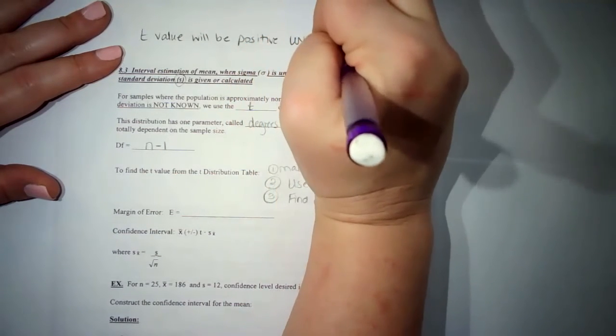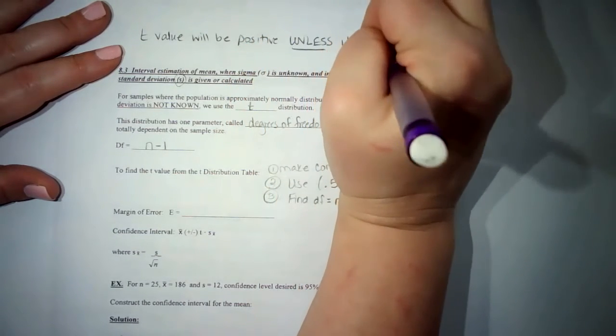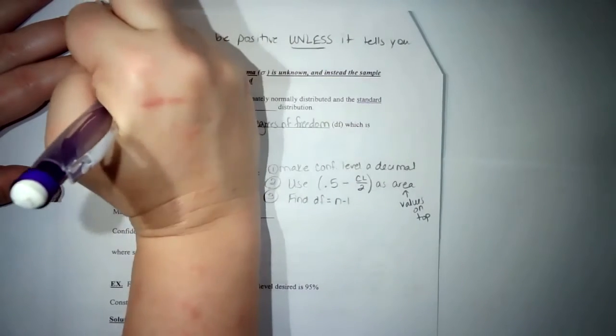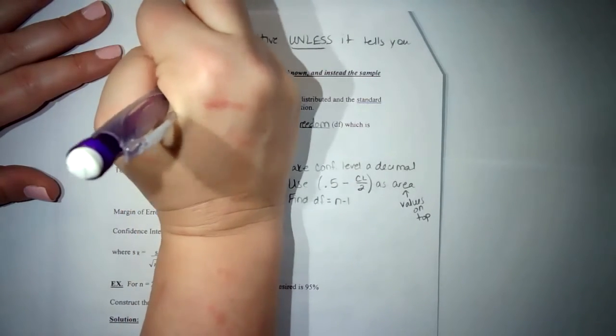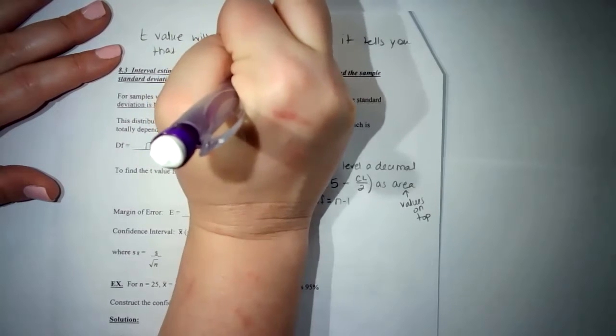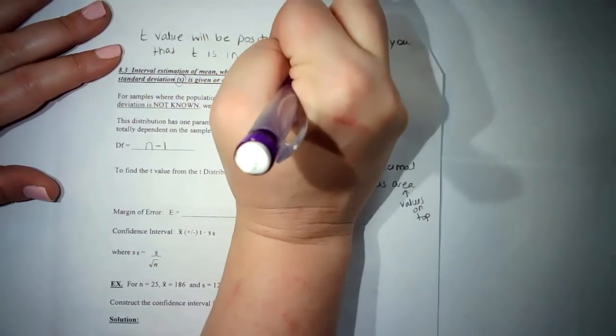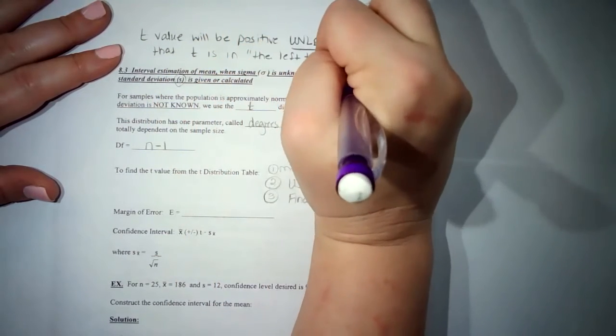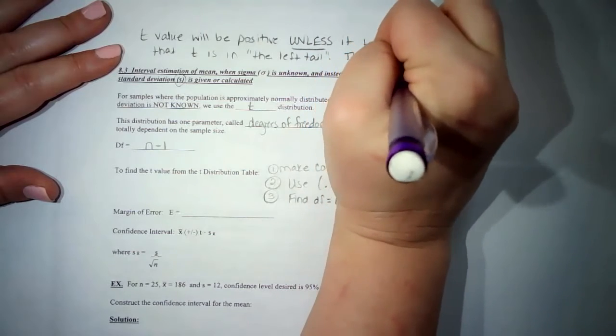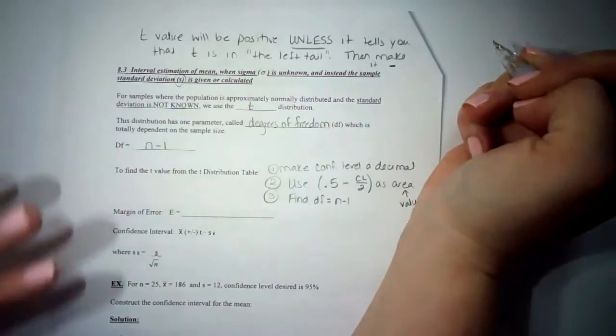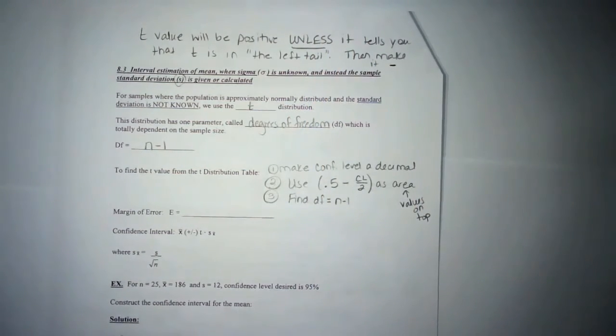unless it tells you that T is in the left tail. Then make it negative. Okay. If it tells you T is in the right tail, it's positive. If they don't mention anything at all, it's positive. But if they mention it's in the left tail, you're going to make it negative. And that kind of makes sense if you compare it to a Z chart. Okay.